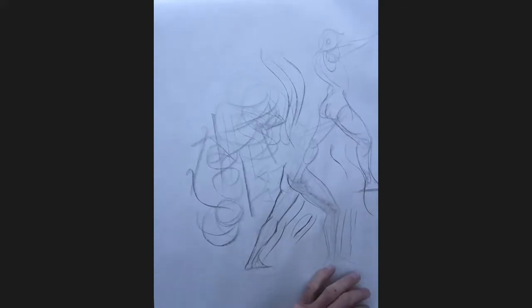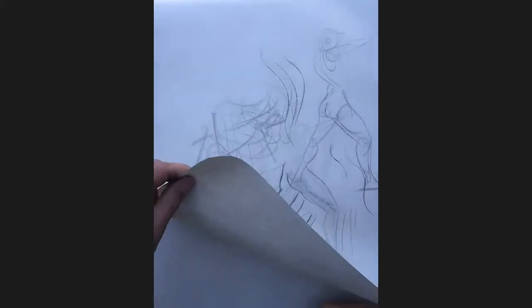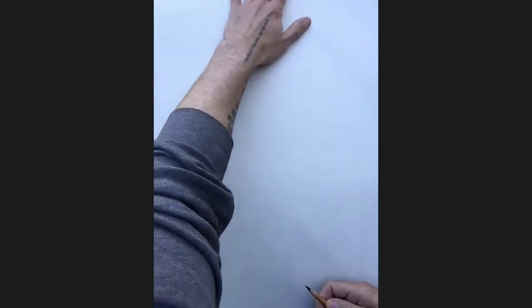So, Miss Massey, could we do some 30-second poses, please? And I'll just do a couple of quick examples of what I mean by this in putting into practice.